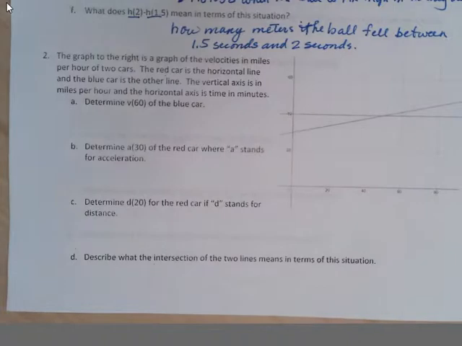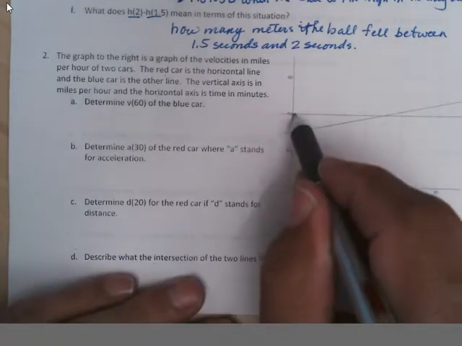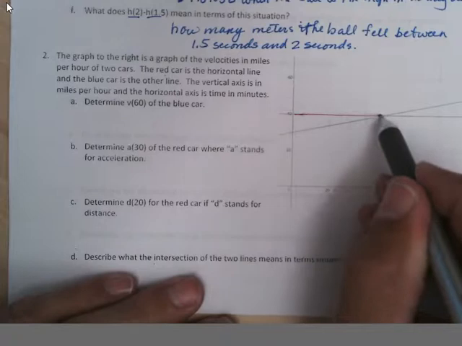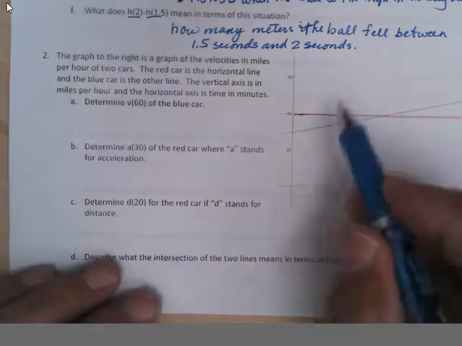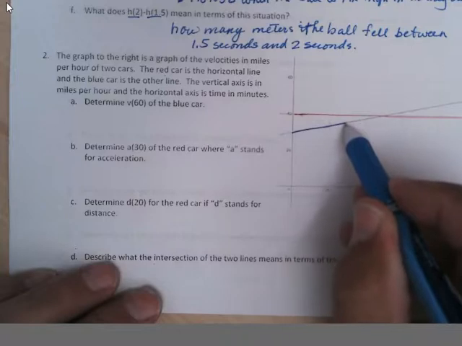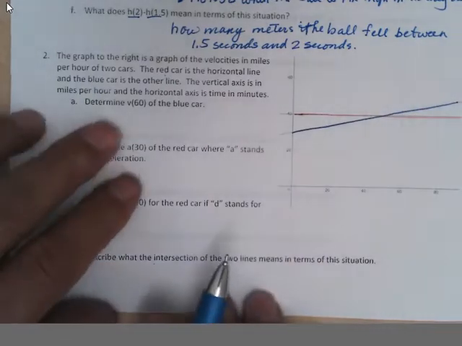So, where's my red pen? I don't have it here. Oh, there it is. The red is the horizontal. So I'll make it red, indicating the red car. And the sloping line, the other one, is the blue car, just to help me see the difference.